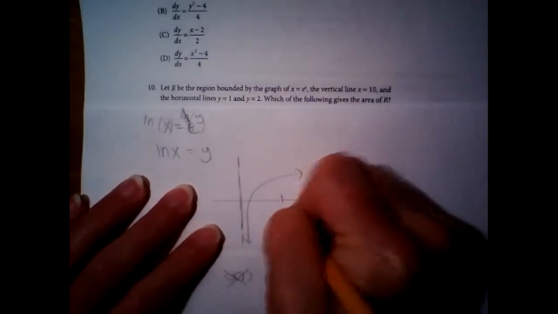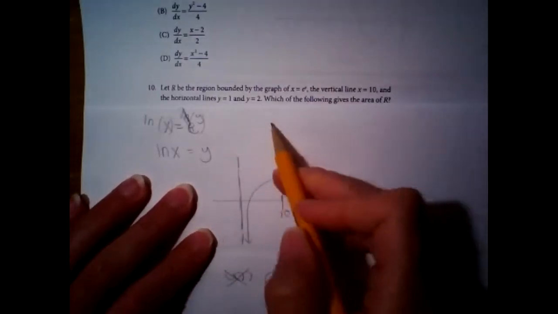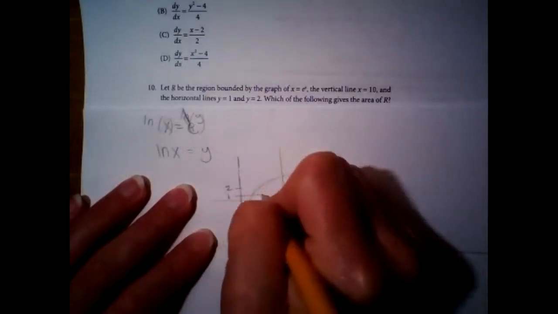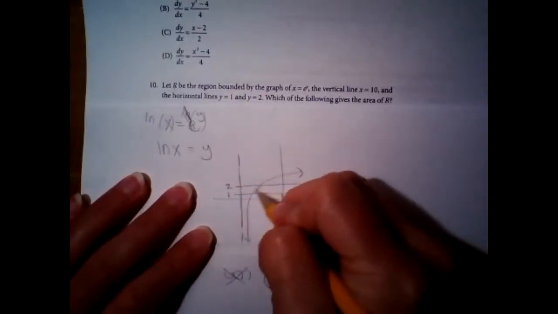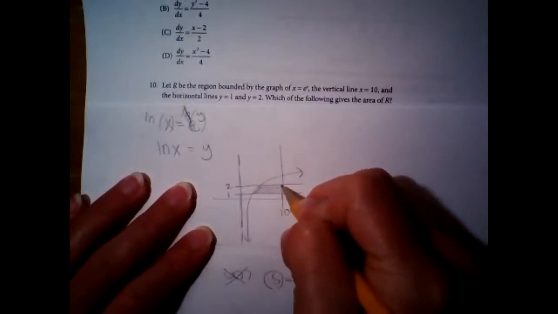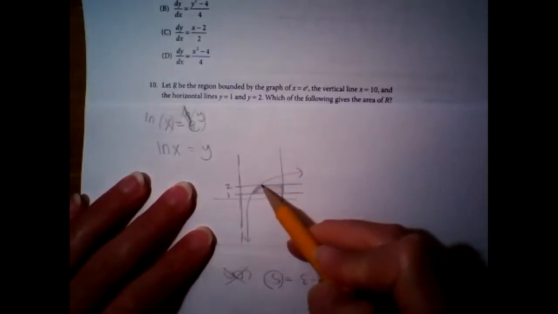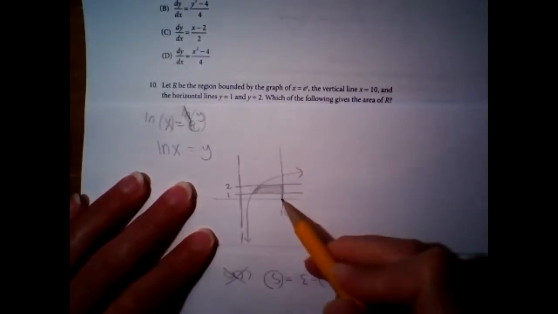Vertical line x equals 10, so that's going to be right here. And then the horizontal lines 1 and 2. So here's a horizontal line at 1, here's a horizontal line at 2. So this is the area that we're talking about. We had 4 graphs that were enclosing that. So it was your ln of x graph, your x equals 10, and then these 2 horizontal lines.